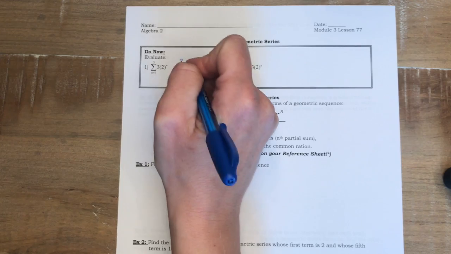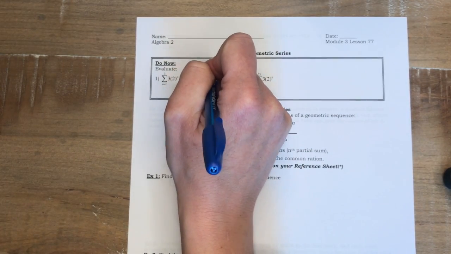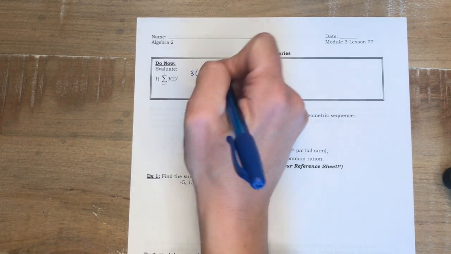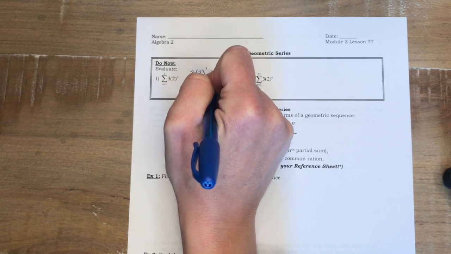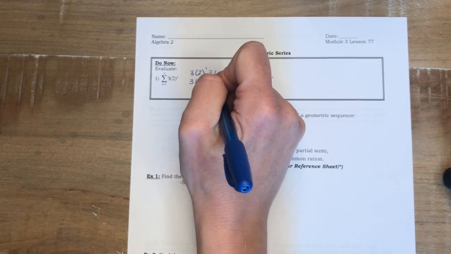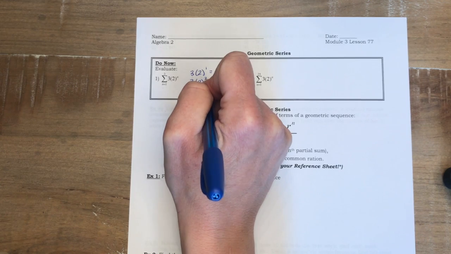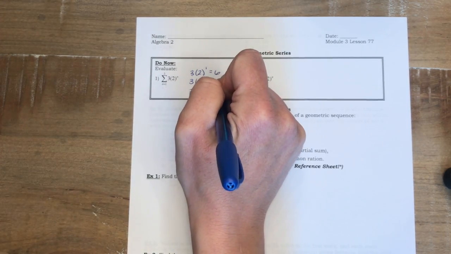So we're going to have 3 times 2 to the 1. So 2 to the 1 is 2, times 3 is 6. Then 3 times 2 to the second. 2 to the second is 4, 4 times 3 is 12. And 3 times 2 to the third. 2 to the third is 8, 8 times 3 is 24.